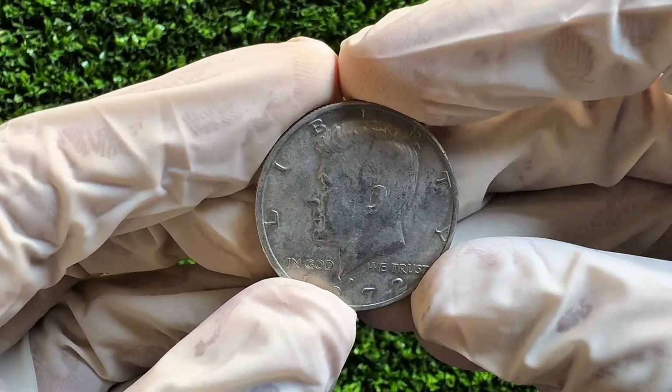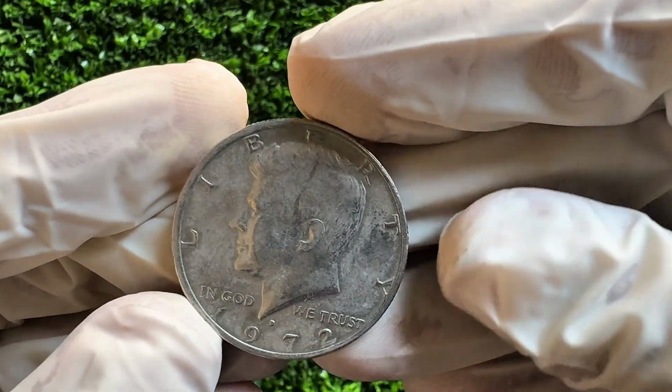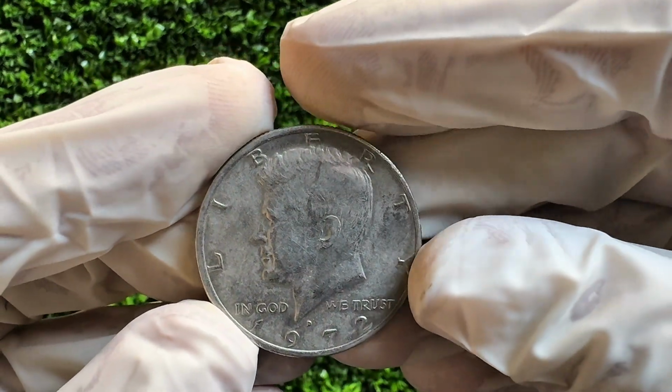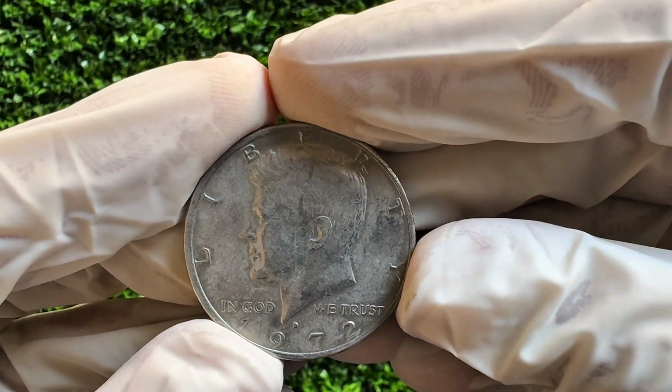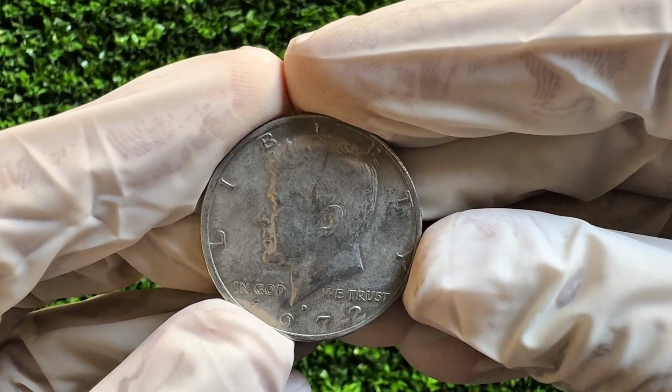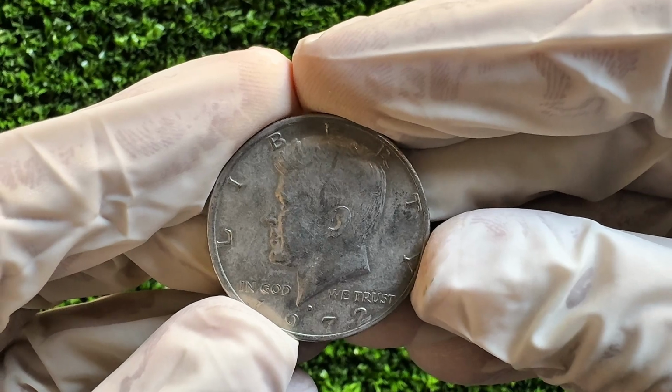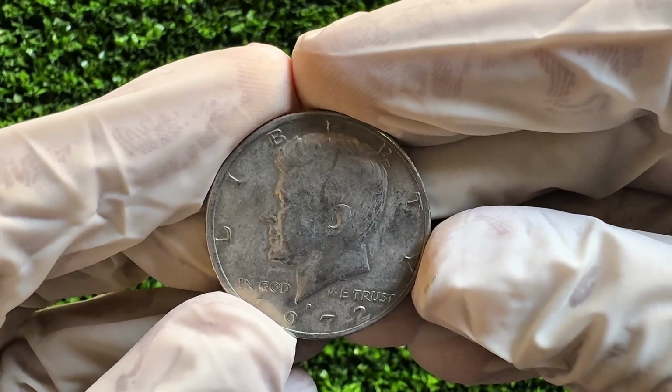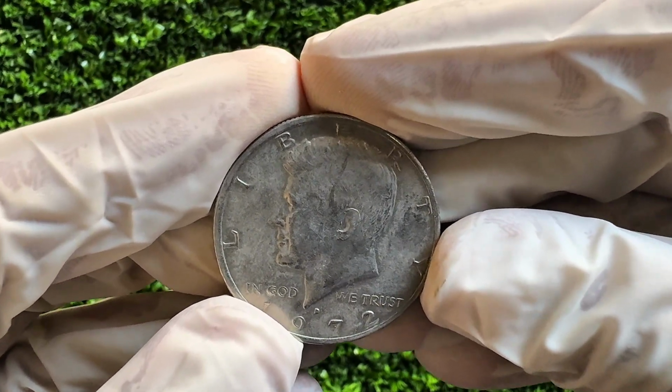And let's not forget about the thrill of storytelling. Every collector who owns a 1972 Kennedy half-dollar, especially a rare variety, has a story. Where they found it, how long they searched, the dealer they outbid, or the childhood coin collection they rediscovered.